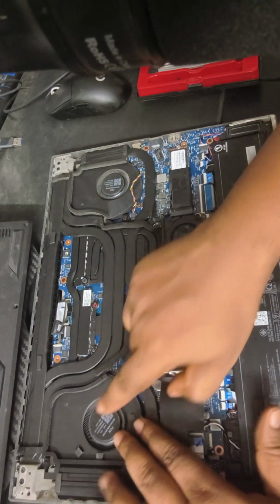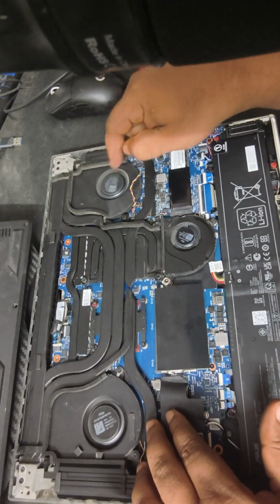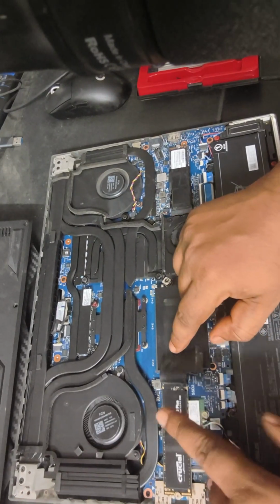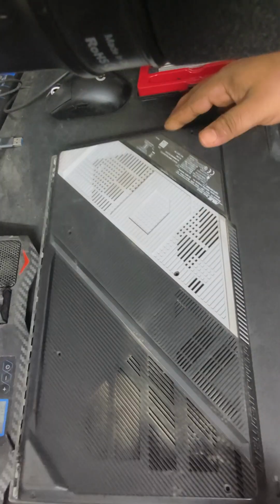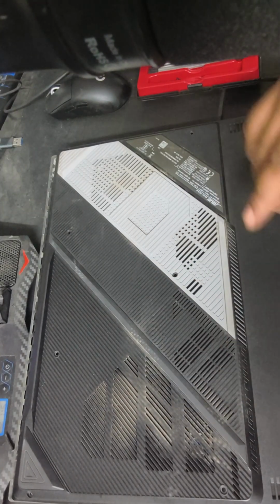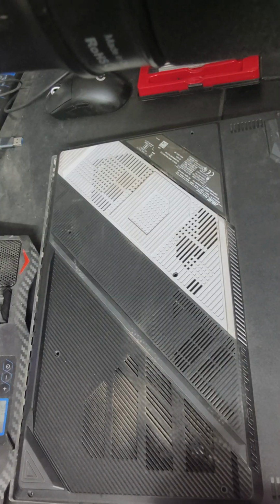So we're done with the fan cleaning and installation of the new SSD, and we'll put the lid back. Oh, but there's lots of dirt here. I'll clean it and just pack it up.